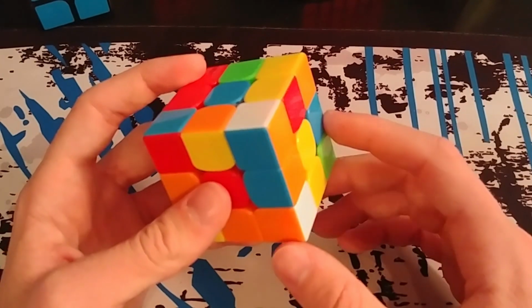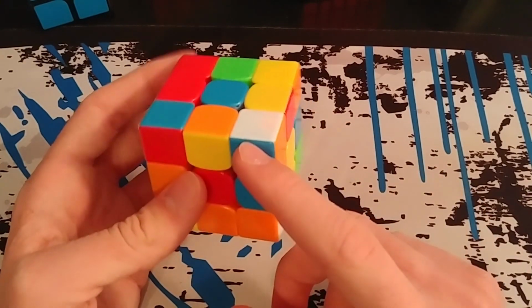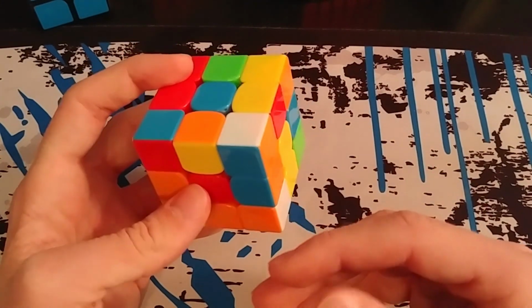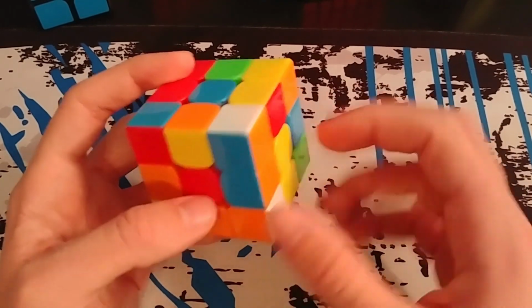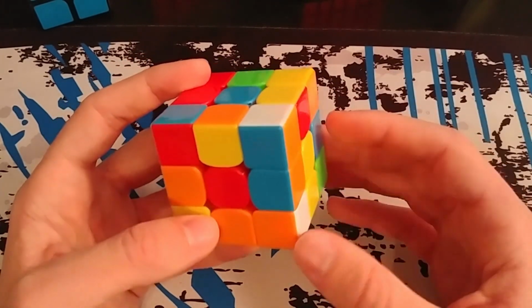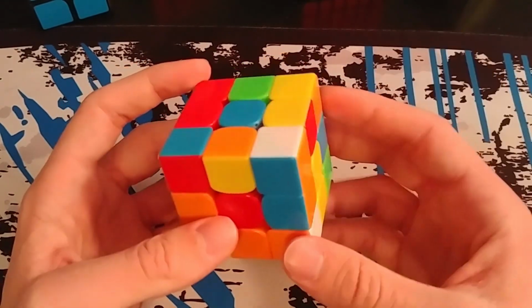So anyway, I'm going to close my eyes now and do the whole thing. Sorry, forgot to mention, after I know that my blue sticker is going to be here, white sticker is going to be here, blue is going to be there, I could just use deductive reasoning to know that I have to do an F prime to pair it, R, F2 inserts it. So anyway, let's do it all with the eyes closed. You just have to trust me that my eyes are closed here.